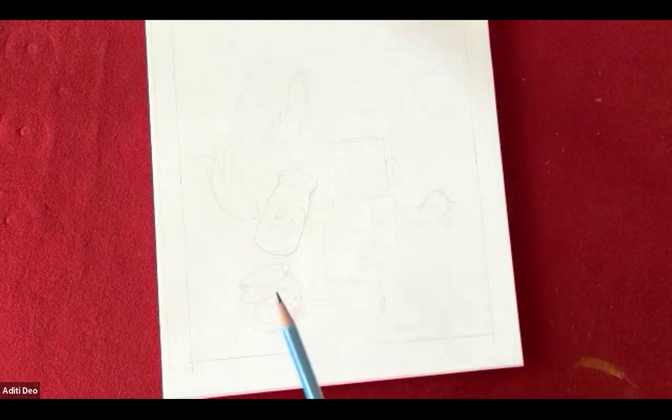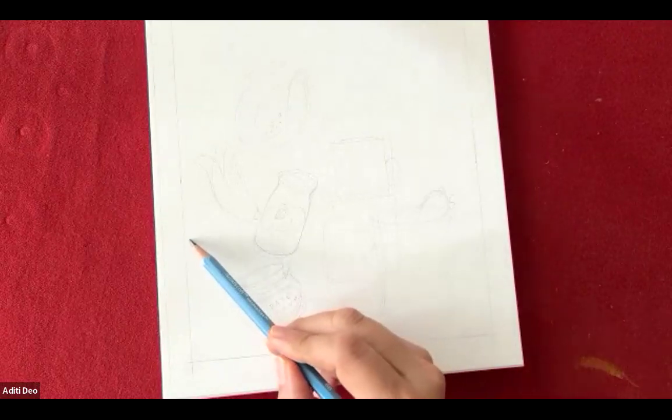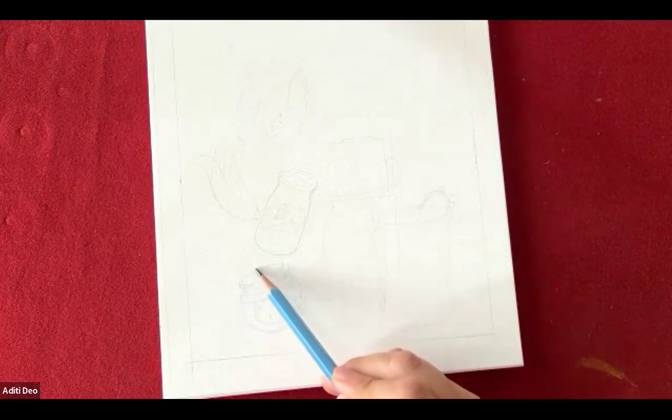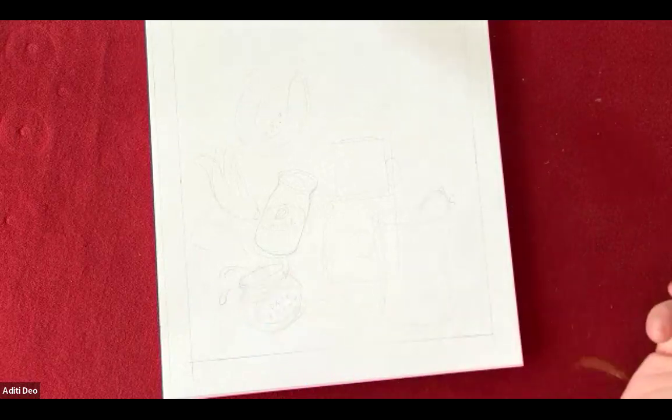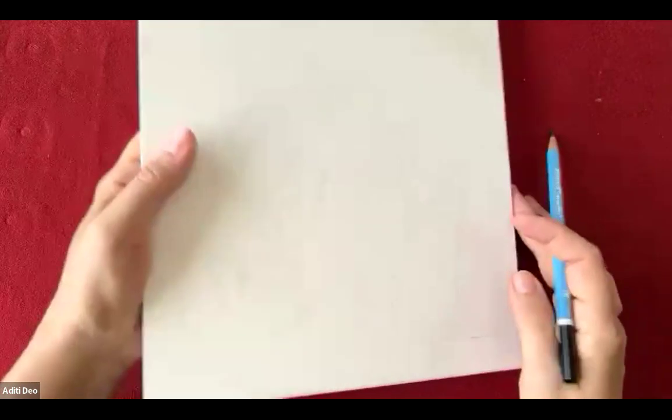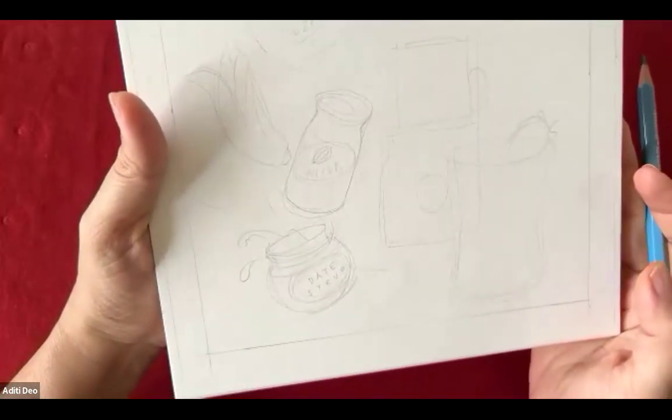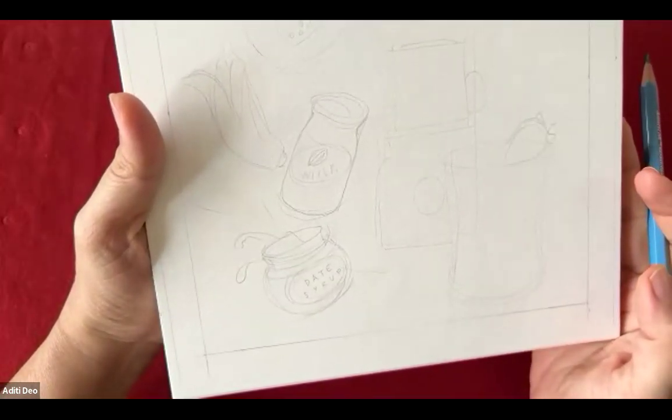And if you want to make this a little more energetic, you can also show some of that syrup spilling out like that. Creates a great energy for the topic that we are trying to make.